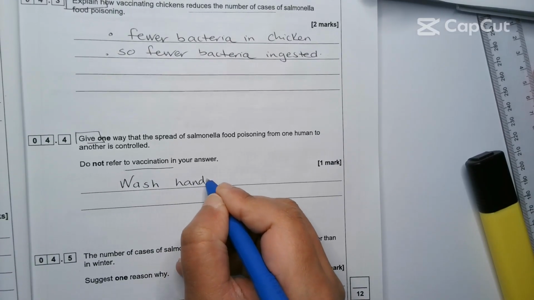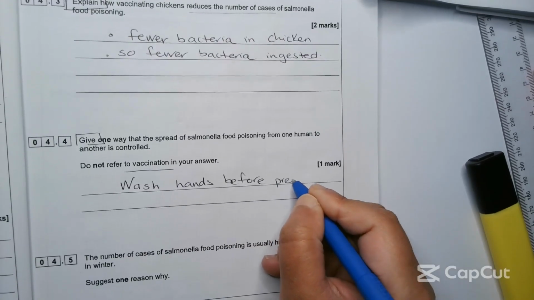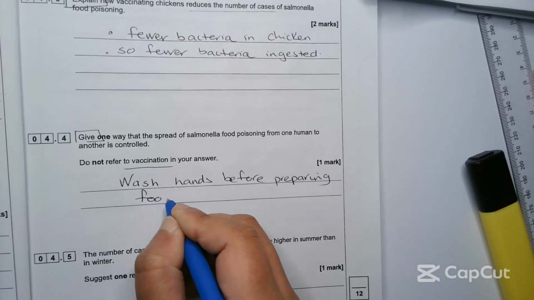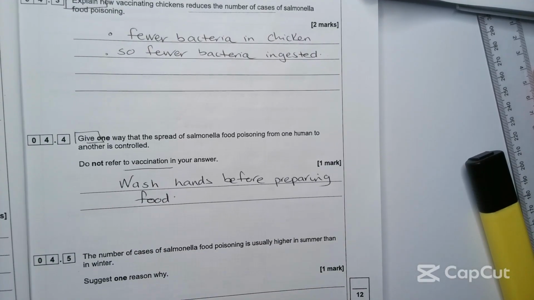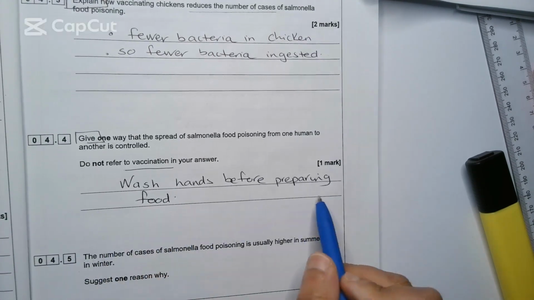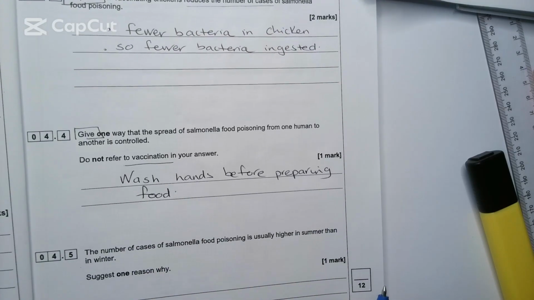So wash hands before preparing food. Or you can say wash hands after using the toilet. You can also say clean areas where a person has been ill, or do not shake hands with someone who has food poisoning. Okay, but we'll go with what the easiest thing is to write.